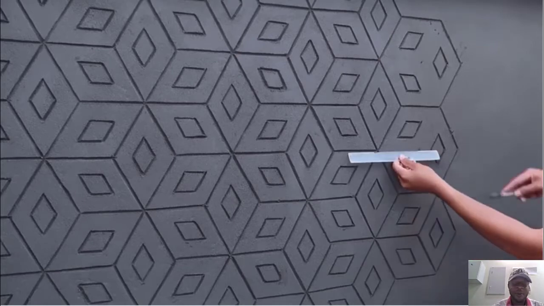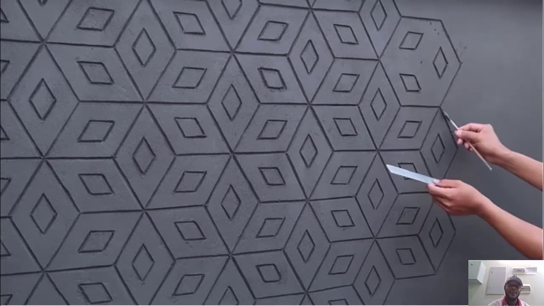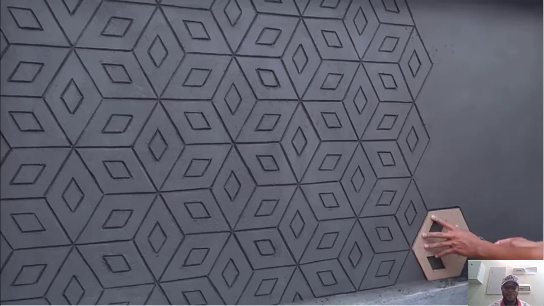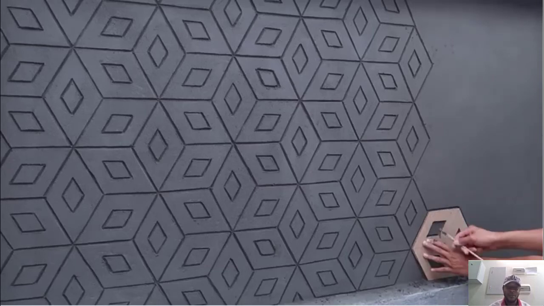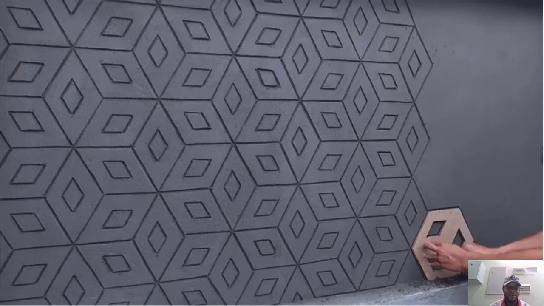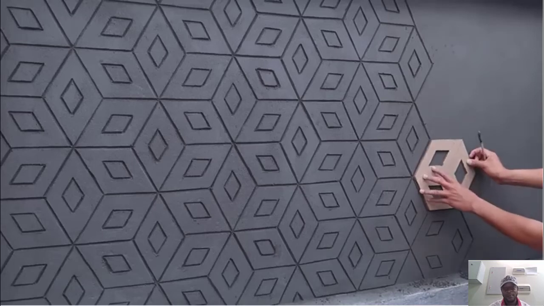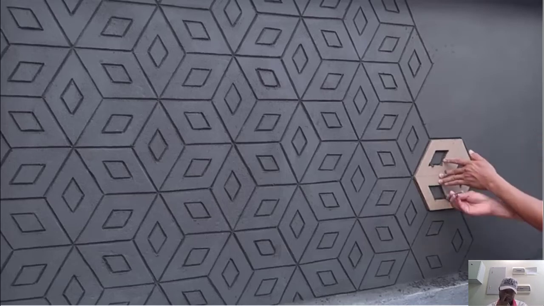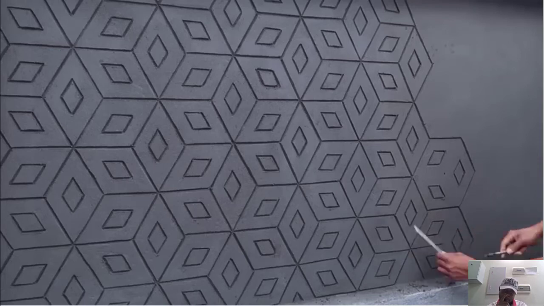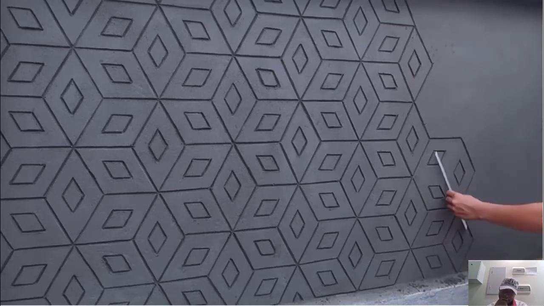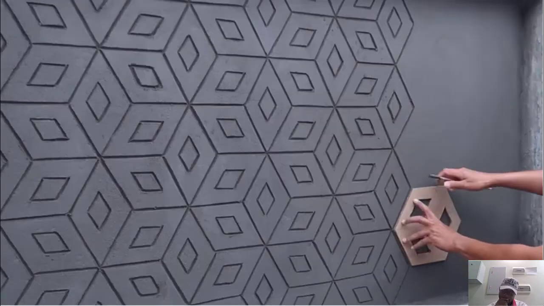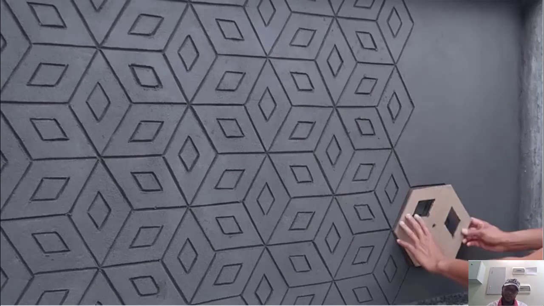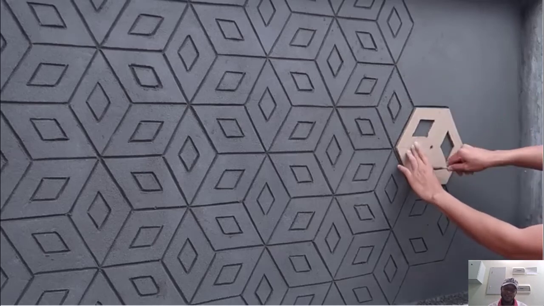Definitely, if you see this on a particular wall, you think that it is a machine that you use to do that, but you can see now it's a simple skill that we just need to achieve this, right? As you can see, it's reaching the end of the wall now.